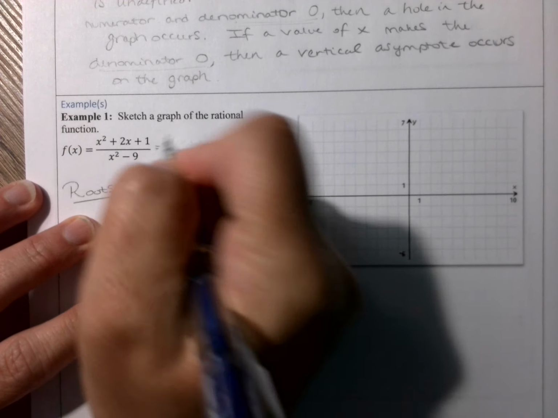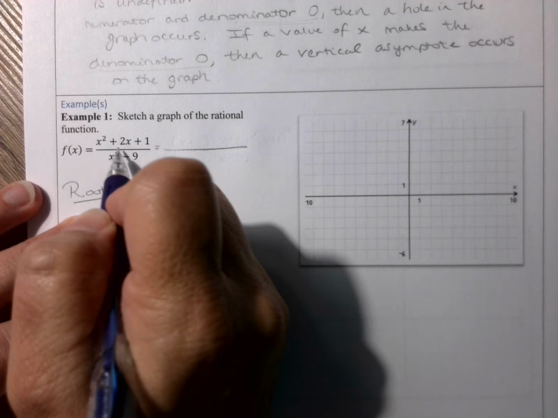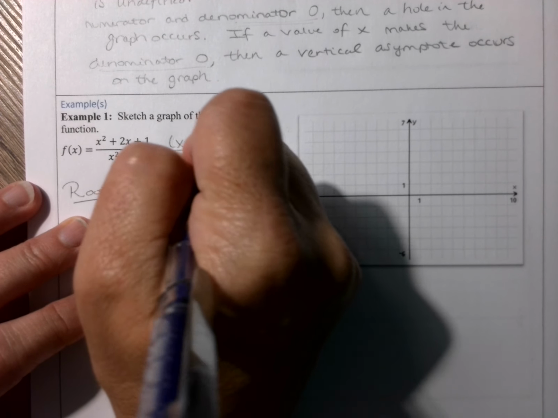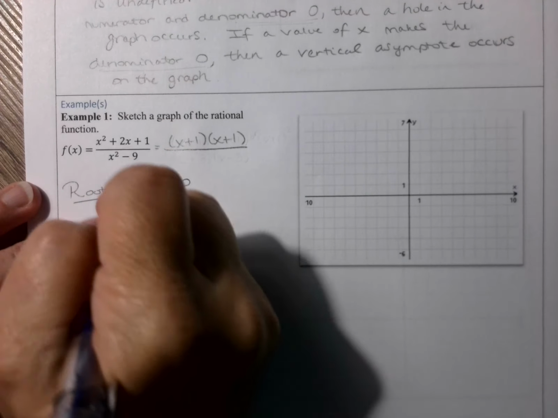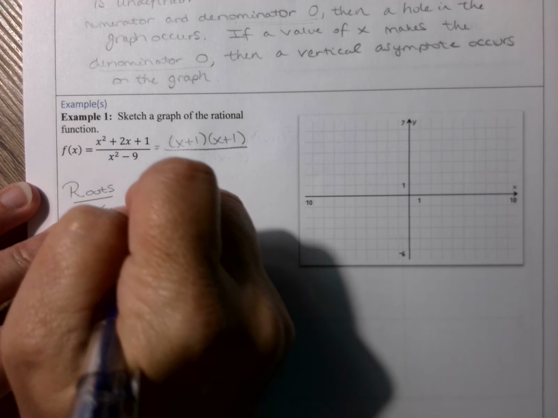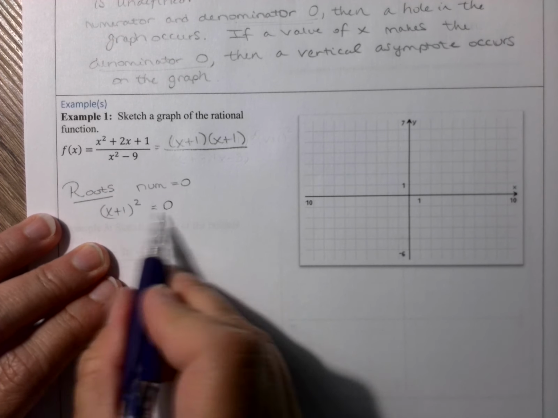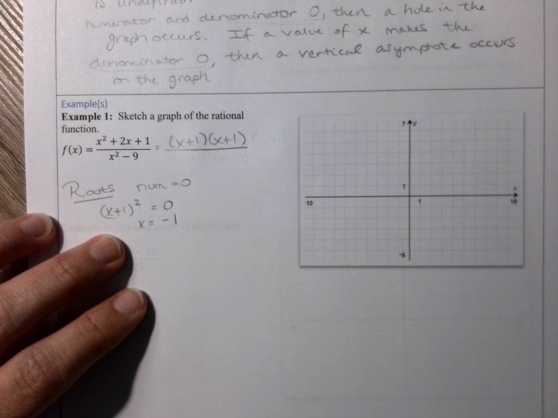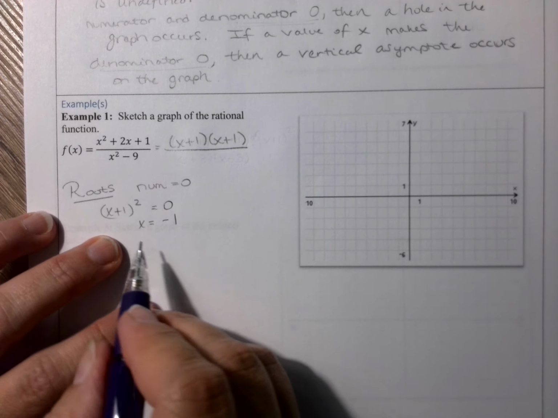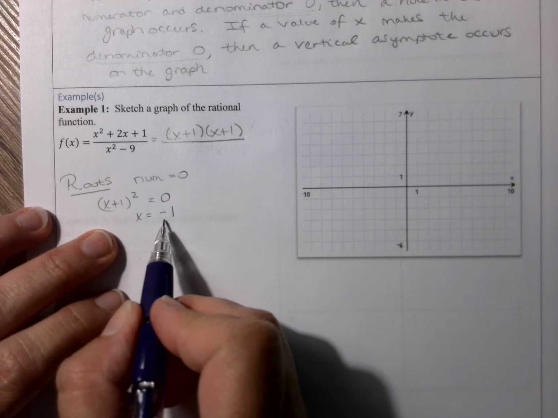So, if I'm going to find out what makes it zero, one thing that's going to be easier for us is if we factor it. So I'm going to go ahead and factor the numerator, x plus 1 times x plus 1. So what we have there is x plus 1 squared. And if I set that to 0, the only thing that's going to make that 0 is x equals negative 1. So that's going to be our root, or our x-intercept.